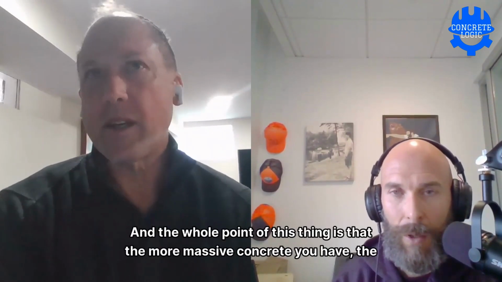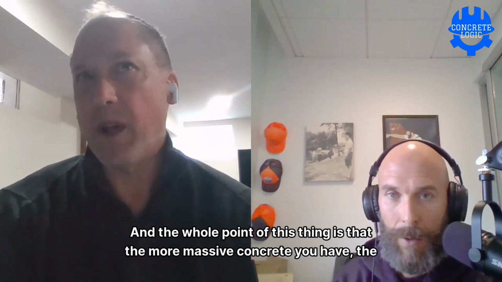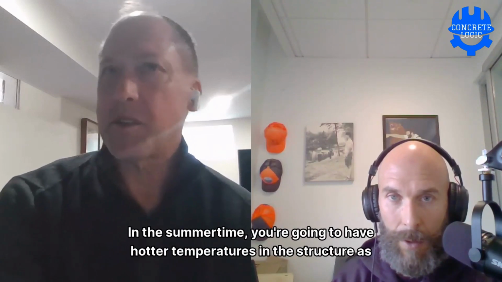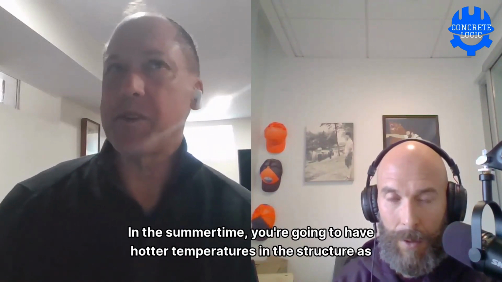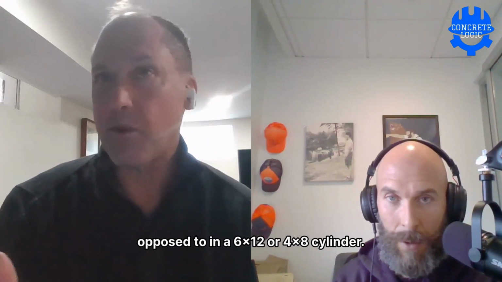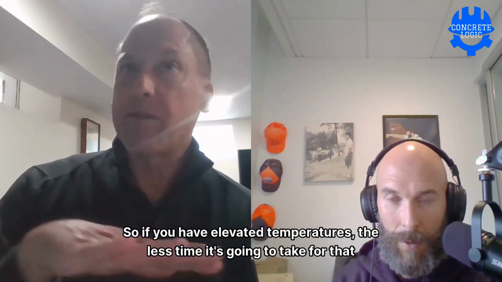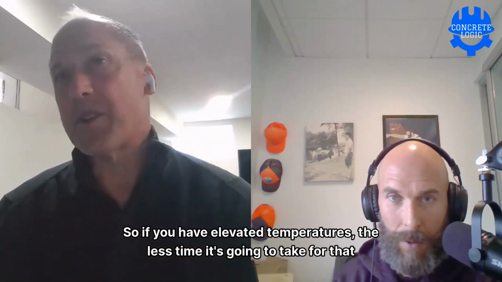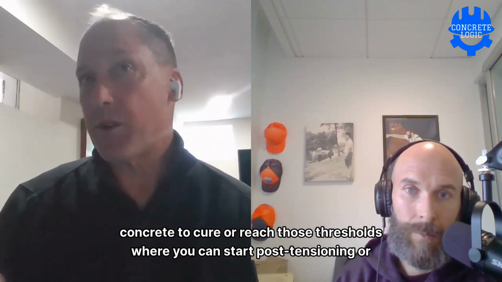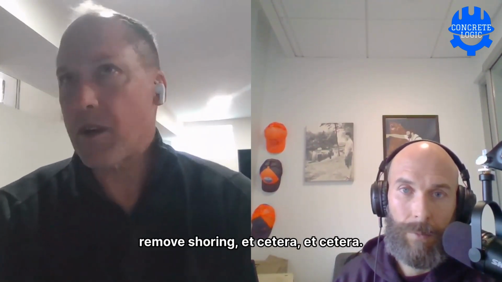That's correct. And the whole point of this thing is that the more massive concrete you have, the more it's being affected by ambient conditions. In the summertime, you're going to have hotter temperatures in the structure as opposed to in a 6x12 or 4x8 cylinder. And everything is based on temperature. So if you have elevated temperatures, the less time it's going to take for that concrete to cure or reach those thresholds where you can start post-tensioning or remove shoring, et cetera, et cetera.